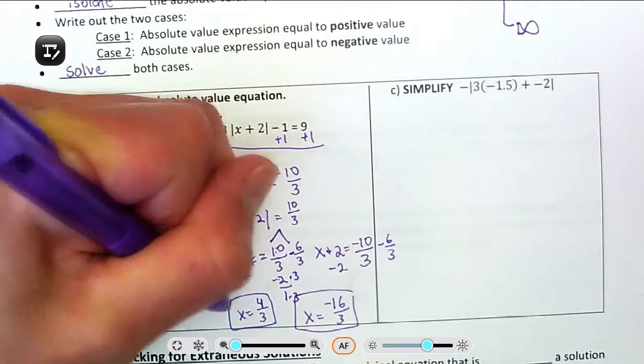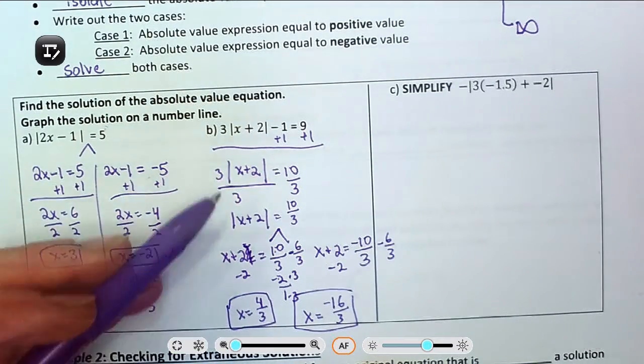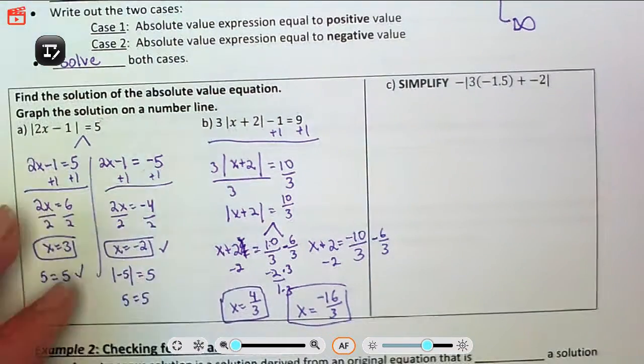All right, box those up. You should check those answers to make sure that you didn't make any algebra mistakes.